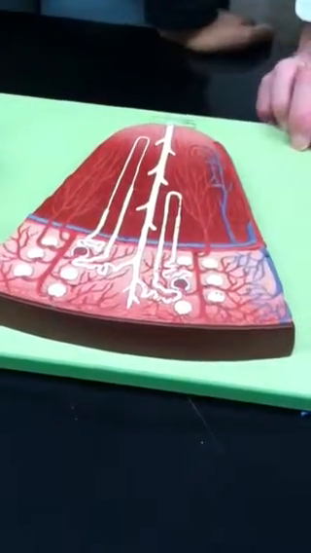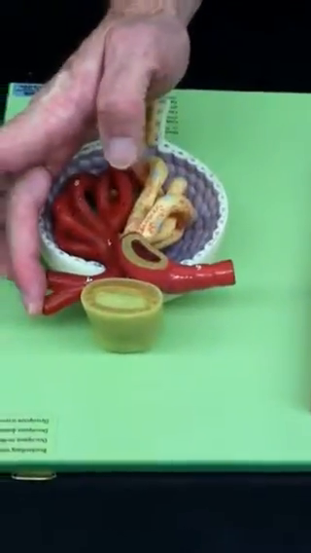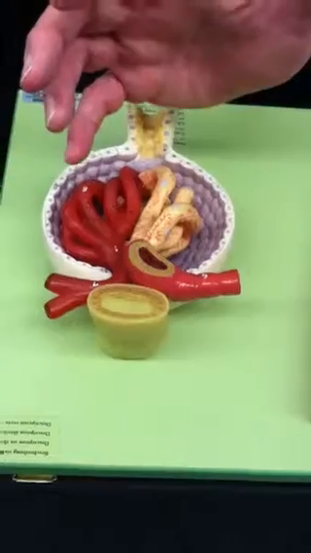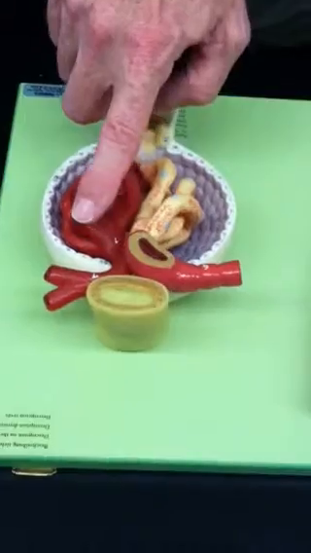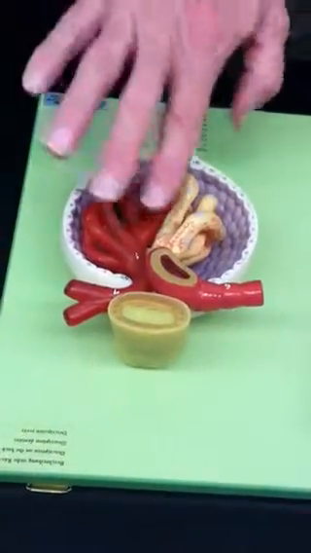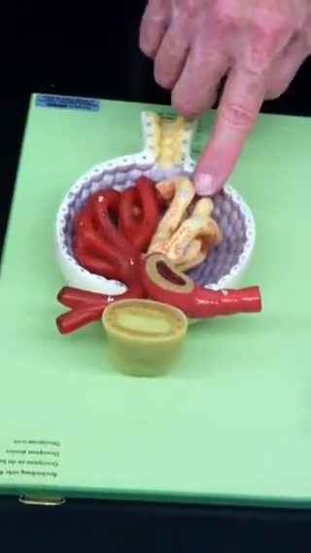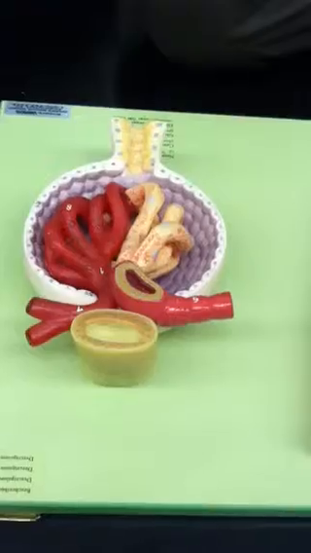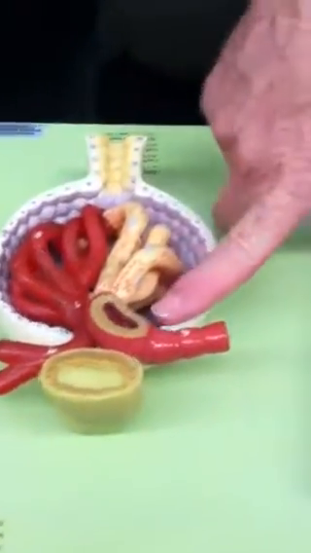Okay? So here's a glomerulus. We have the afferent and efferent arterioles. The blood comes in and goes through the capillaries. Now this shows the capillaries without their coat, but these are coated with the podocytes. Remember those little finger things that are kind of locked together to keep the protein in. And this is what it looks like when it has its coating on it: Bowman's capsule.